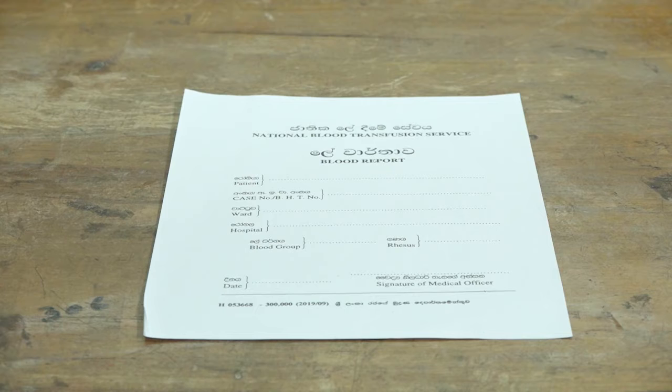So, you fill in a normal request form and send it with a plain tube of 2 cc of blood, and you will receive the blood report on a form such as this.